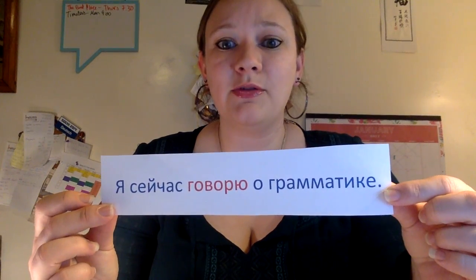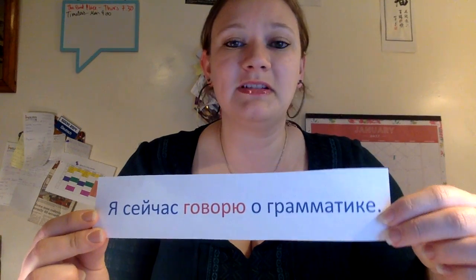Now, when we talk about actions that happen in the present tense, which is what we've basically been doing for the most part last semester and up until this point this semester, we always use imperfective verbs. Do not use perfective verbs in the present tense. Never, ever, ever. Only imperfective in the present tense. So, for example, я сейчас говорю о грамматике. Right now I'm talking about grammar with you guys. So, present tense, imperfective. Easy. Nothing new. We've been doing this all along.